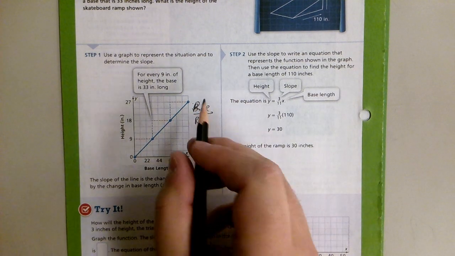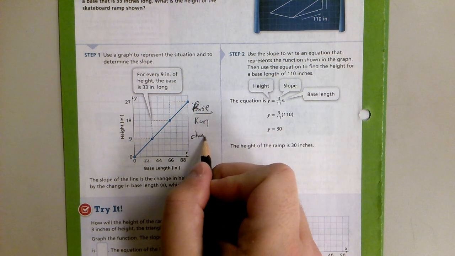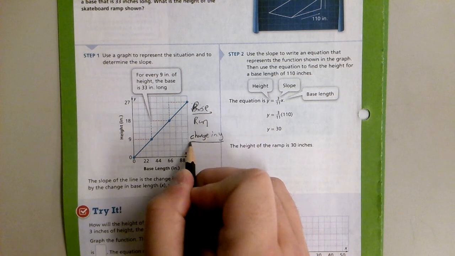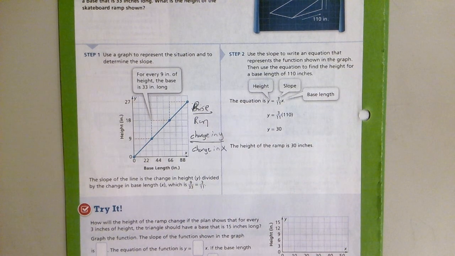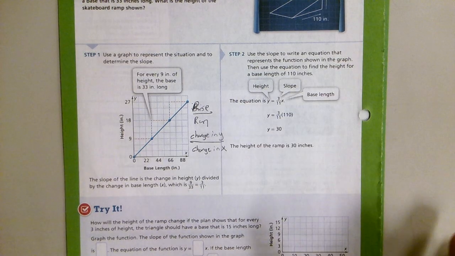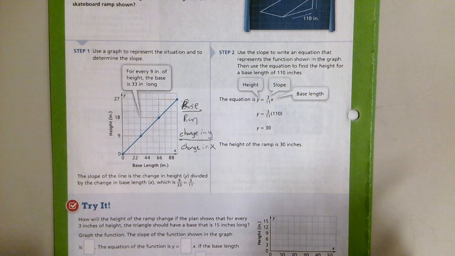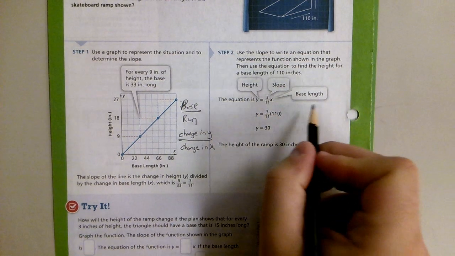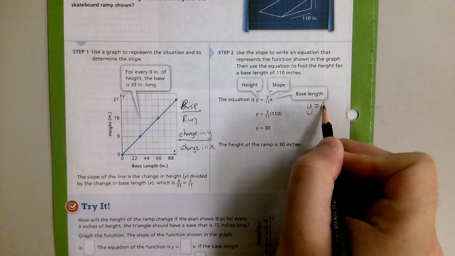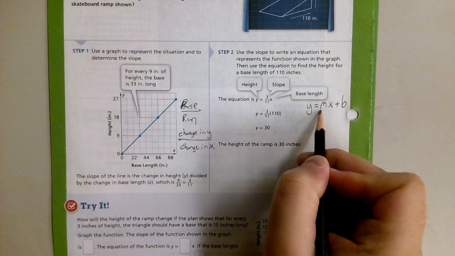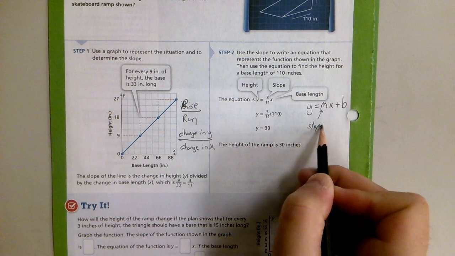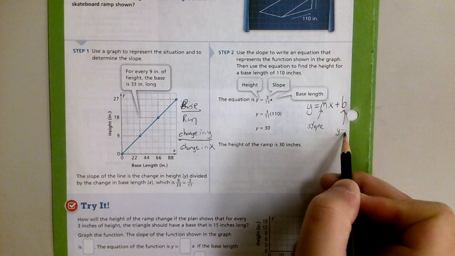So they just basically did rise over run here to find our slope. We also say change in y over change in x. So you could use either one of those to find the slope there. Then they took that and plugged it into an equation. Our equations always look the same, at least for now: y equals mx plus b, where m, just as a reminder, is our slope, and b is our y-intercept.